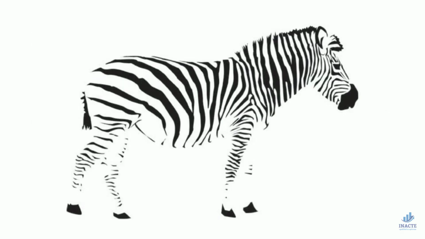For example, when you look at this image, you likely see a zebra, even though the image is just a collection of black shapes. Your mind fills in missing information to create a recognizable pattern based on your experience.